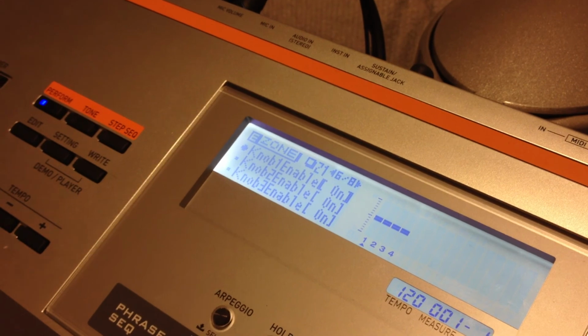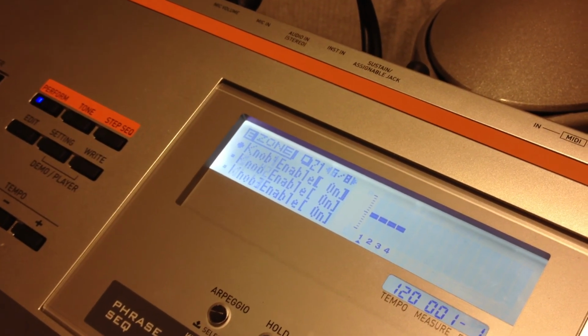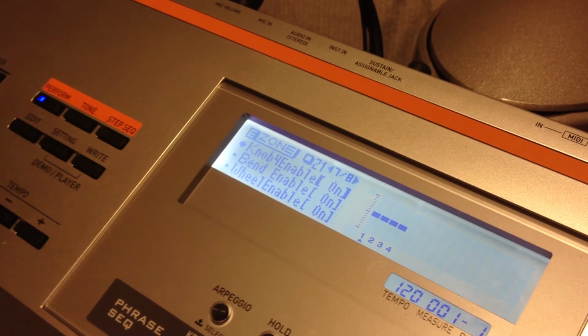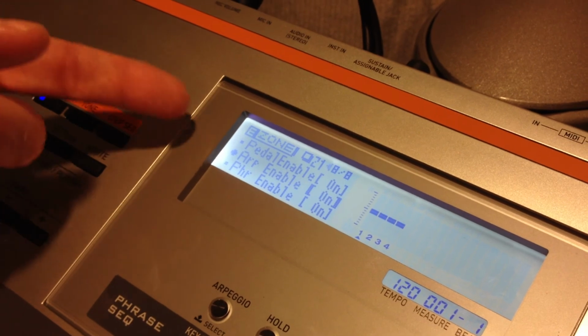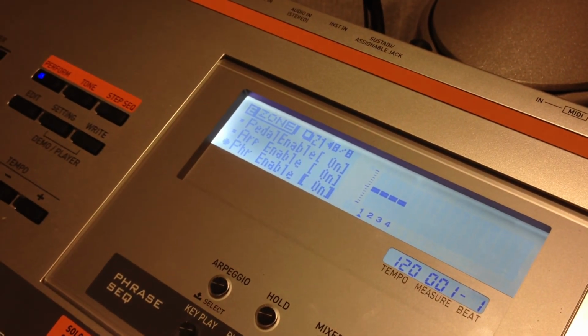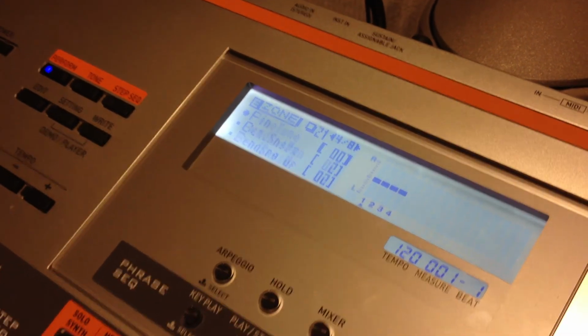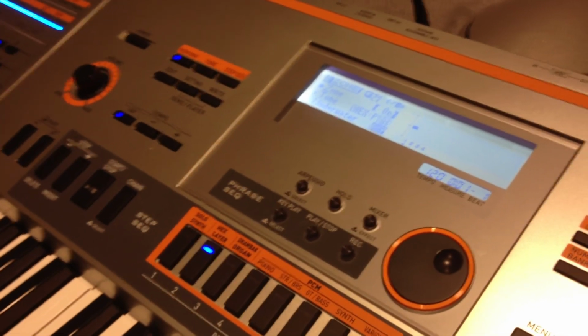you might want the sound, one sound to use the knobs and another zone not to. And again, independent switches for wheels and other controllers. You can have the arpeggiator work on one zone and not another. Same with the phrase sequencer. So that's a quick look inside the XW-P1. A lot of depth. That's just a quick look.